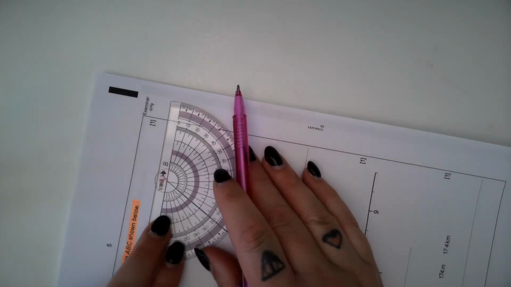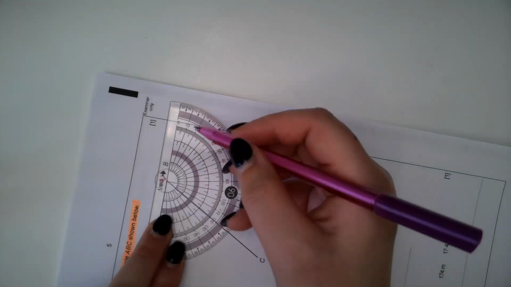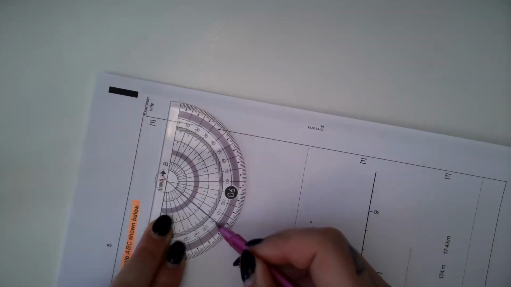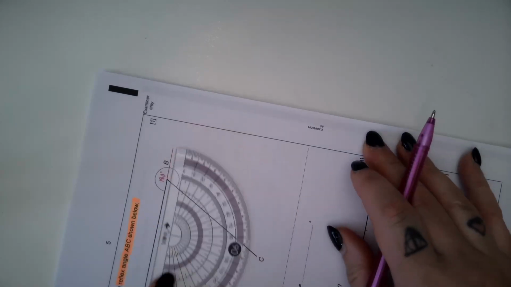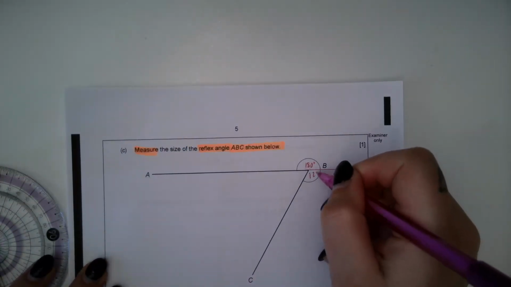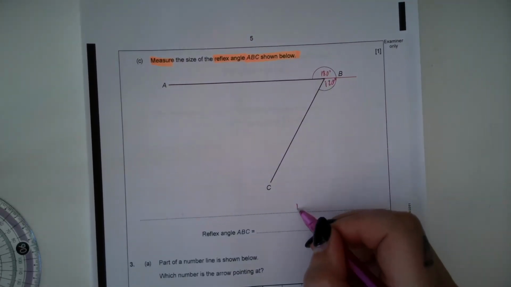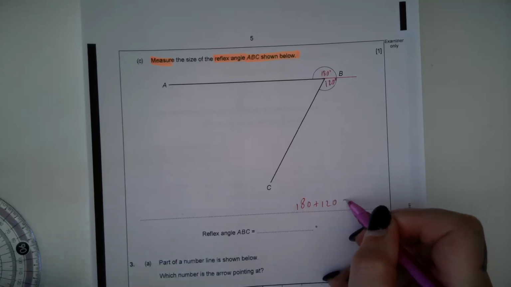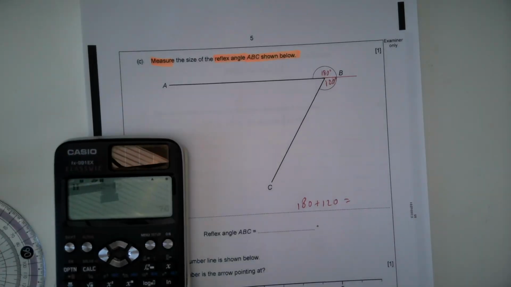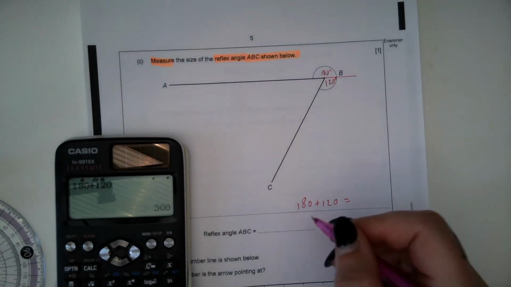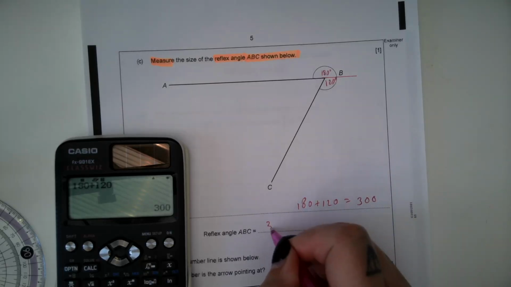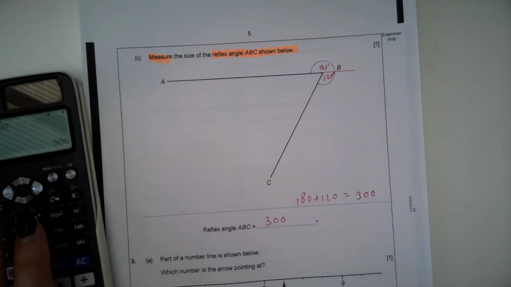Let me make sure I've got it exactly on the centre. So when I come around here, I'm going to read off that value, and that value is 120 degrees. So this is 120 degrees. So the total angle is 180 plus 120, which is 300 degrees. So we're going to put 300 degrees on our answer line.